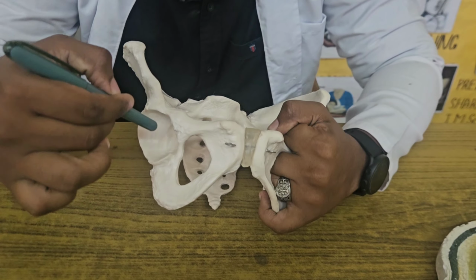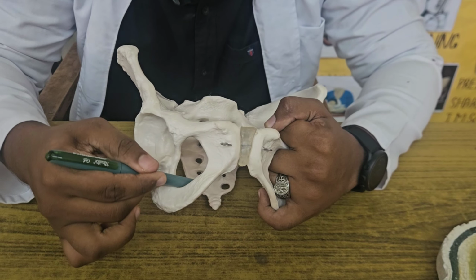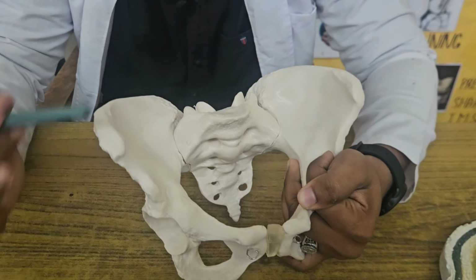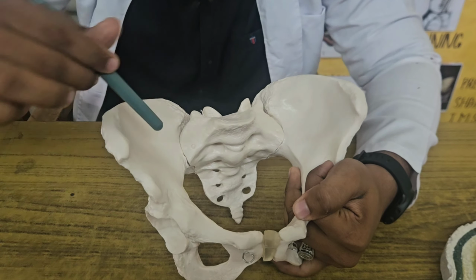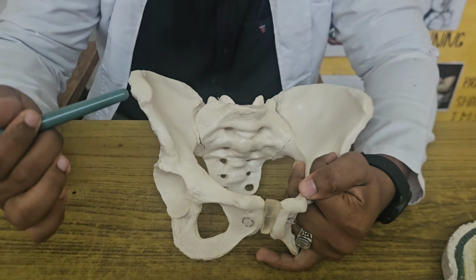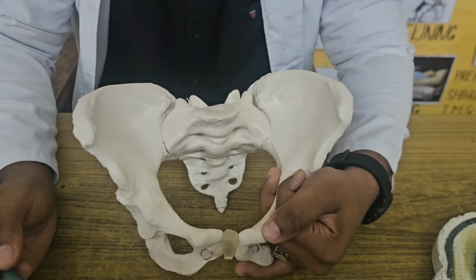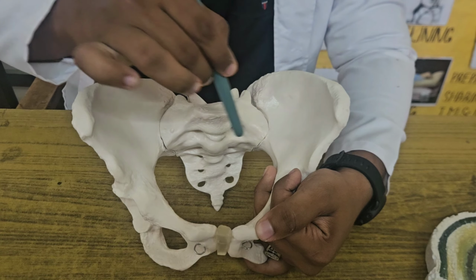In ischium we have seen the acetabulum, obturator foramen, ischial tuberosity and the ischial spine. And in ilium we have seen the iliac crest, iliac fossa, iliac tuberosity, anterior superior iliac spine, anterior inferior iliac spine and all. So the next part we are going to discuss is sacrum.